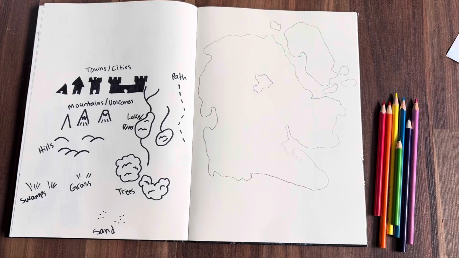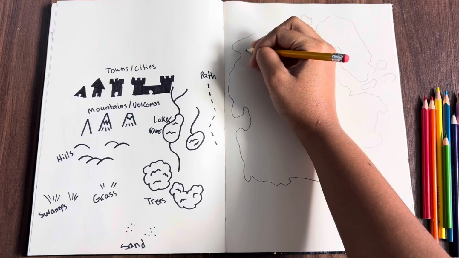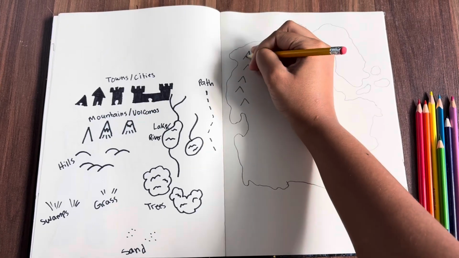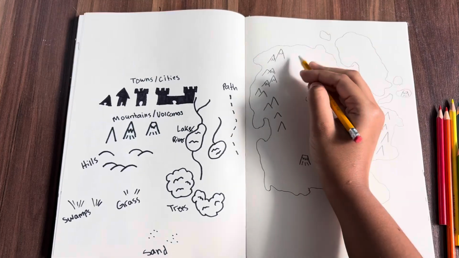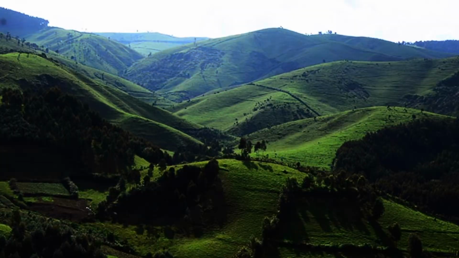Now for our next step, we're going to add in all of our mountains, snowy mountains, and volcanoes. You can place your mountains anywhere you would like on your map. Remember, snowy mountains are the tallest, and usually in the northern regions. Now, around our mountains, or in any other elevated areas, we're going to want to put our hill lands.